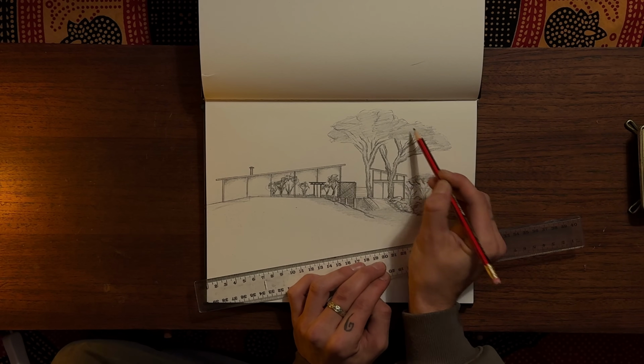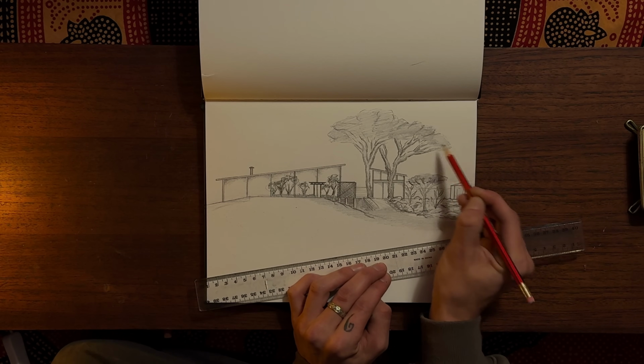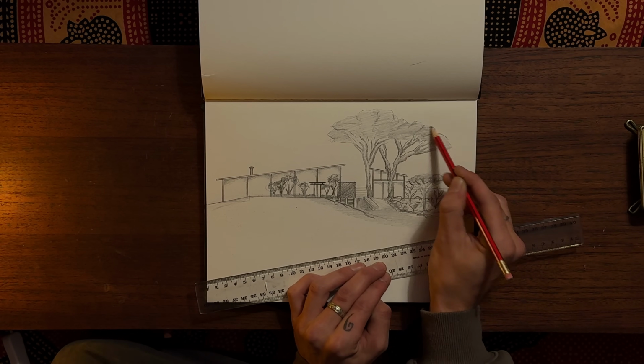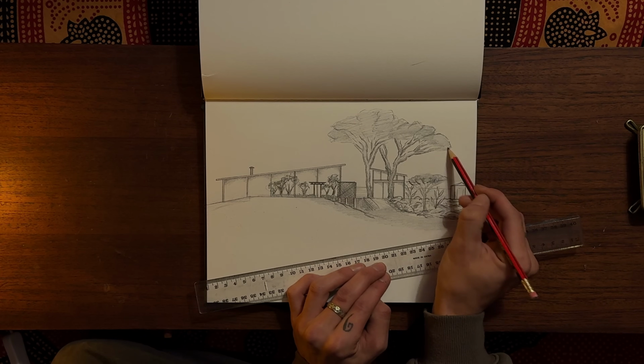You can kind of just see where these lines want to be from the edge of the what will be leaves. I'm just kind of just working with that.